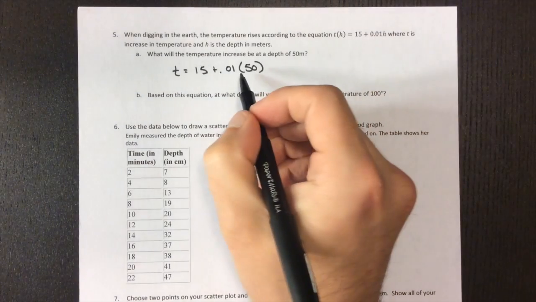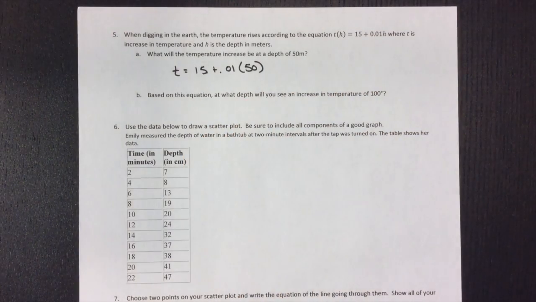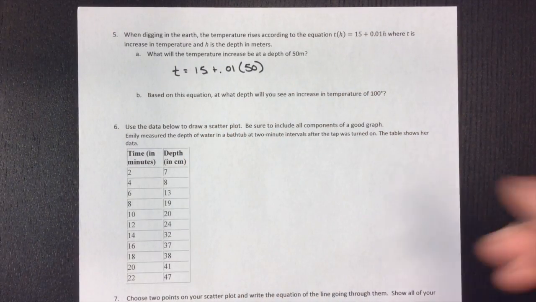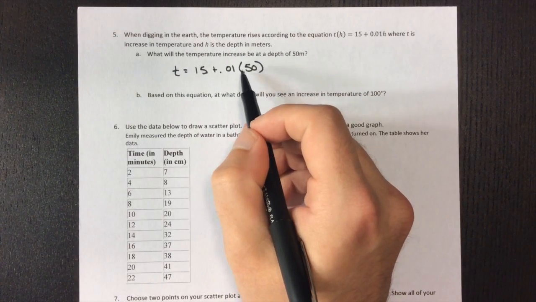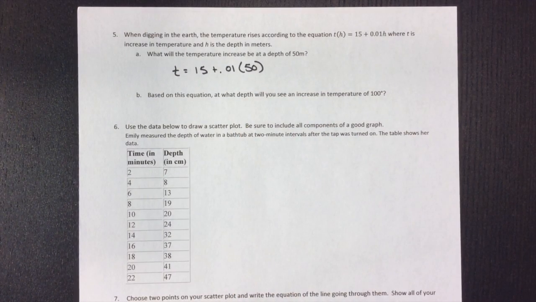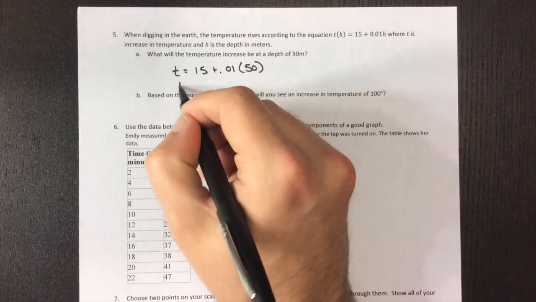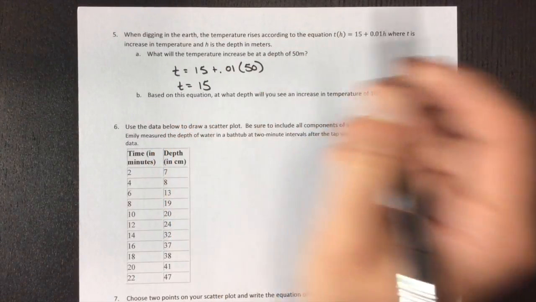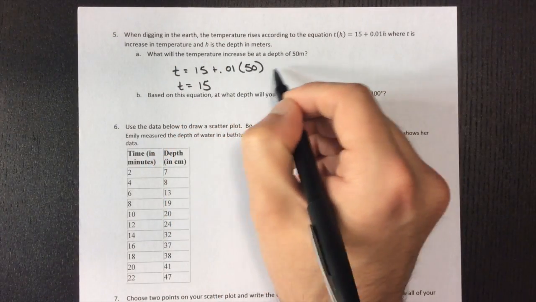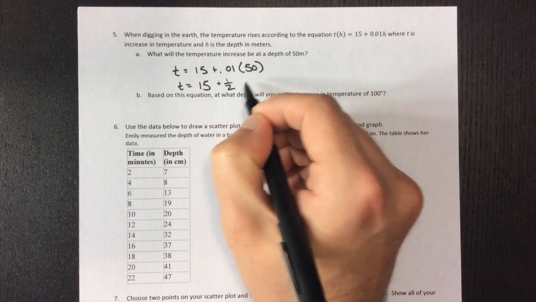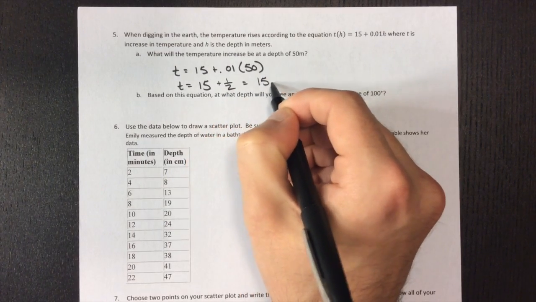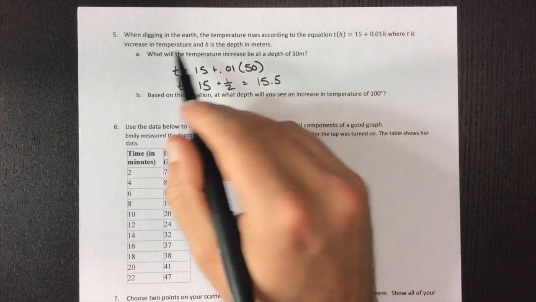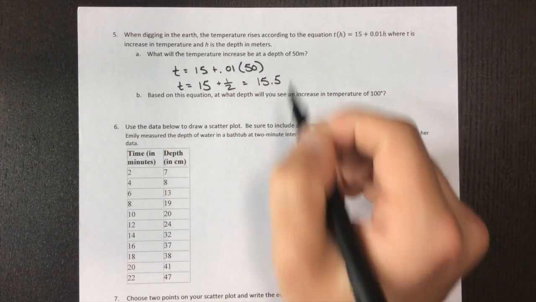So I plug that in. I'll just pull out my calculator really quickly. 0.01 times 50 is 1/2. So this equals 15.5 degrees.